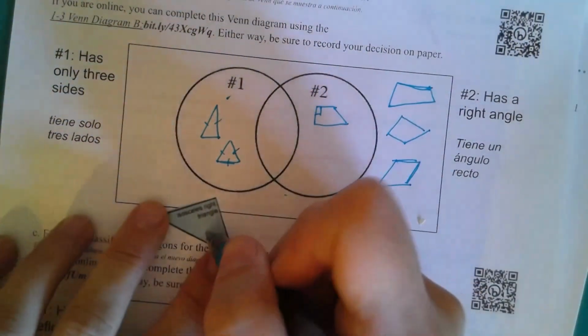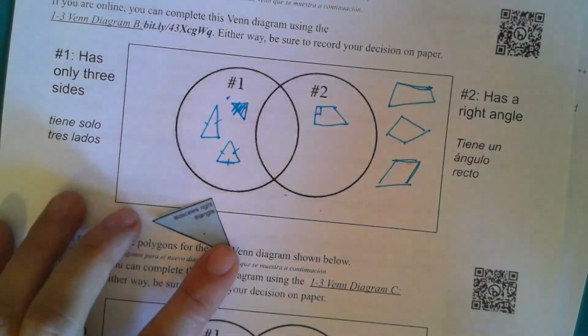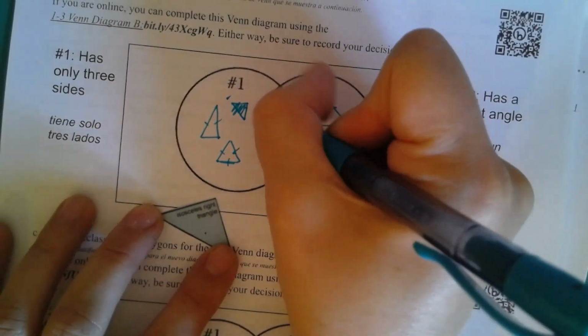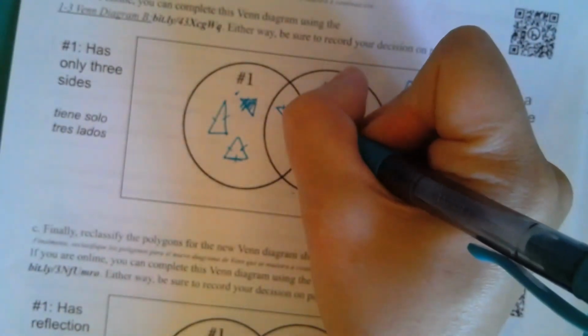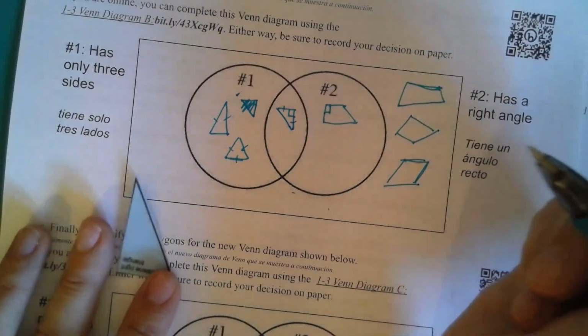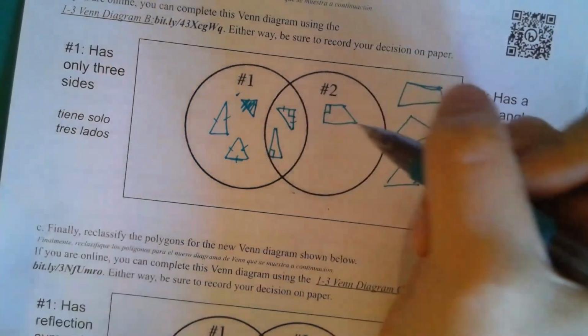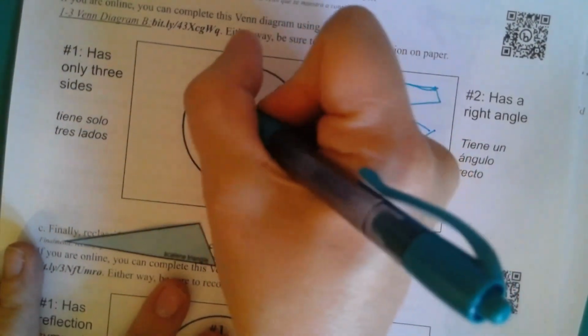Anyway, isosceles right triangle. 3 sides. Oh, it has a right angle. It's a star. There we go. 3 sides and a right angle. Okay. Scalene right triangle. This has 3 sides and a right angle. Meets both conditions. Scalene triangle. No right angles, but it does have 3 sides.